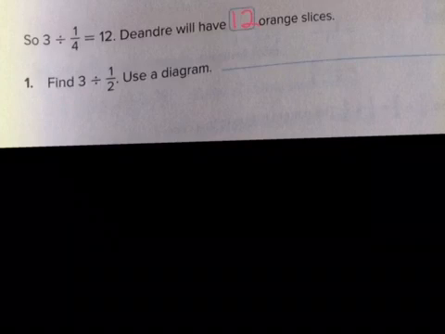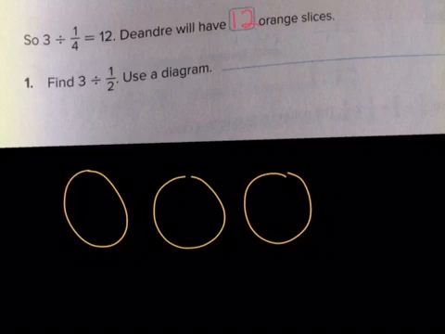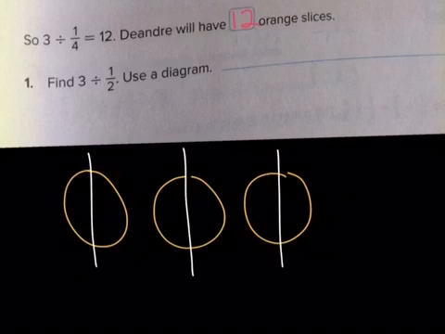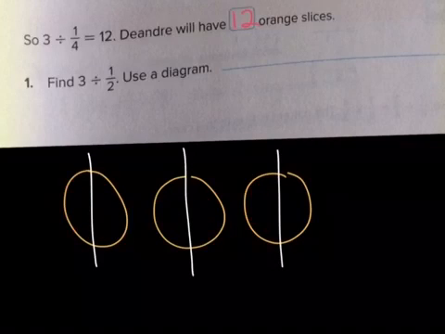We have the 3 oranges again, but now we're only going to cut them in halves. Here we have my 3, and now I'm going to cut them right down the middle in half. Right? I'm just cutting them all in half. So then how many pieces do I have now? 1, 2, 3, 4, 5, 6. So 3 divided by a half is 6. Right? This is what I wanted to show you.